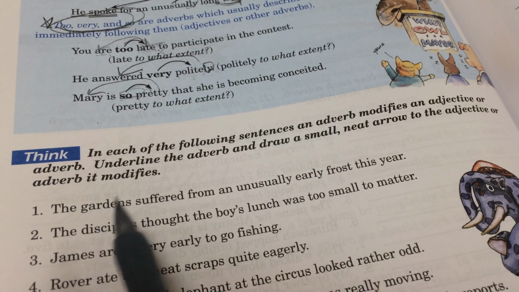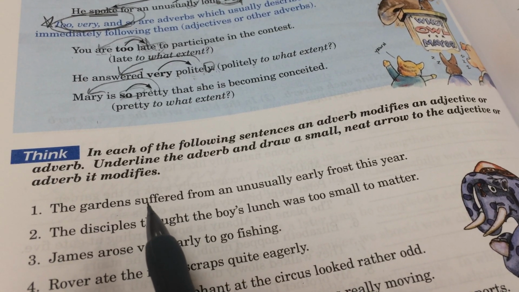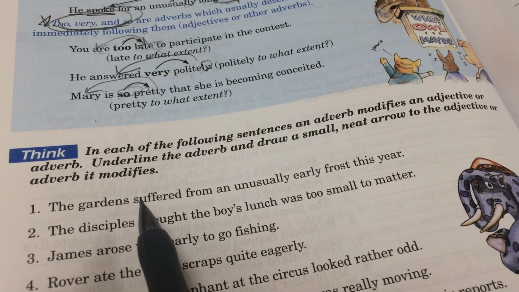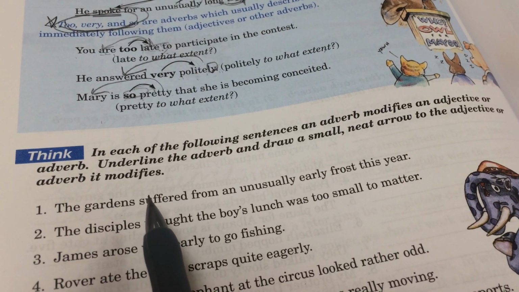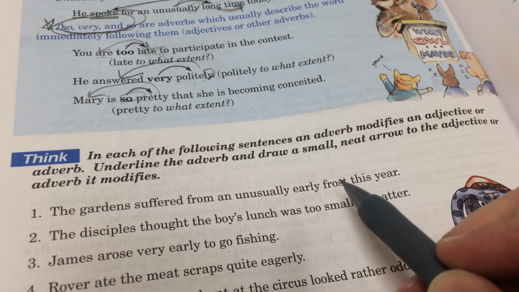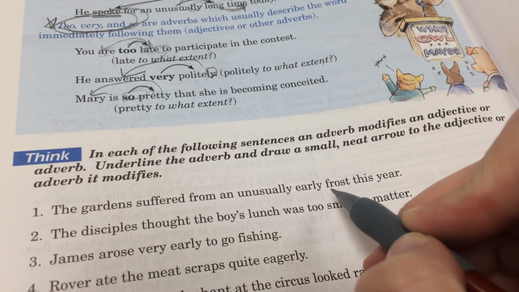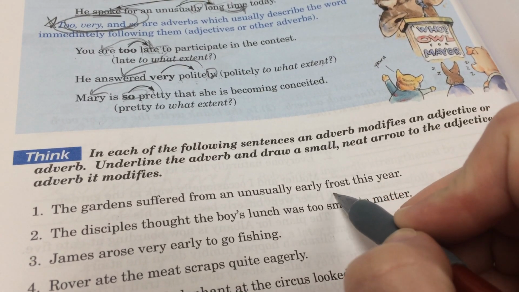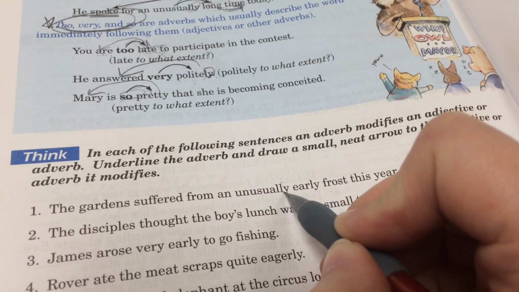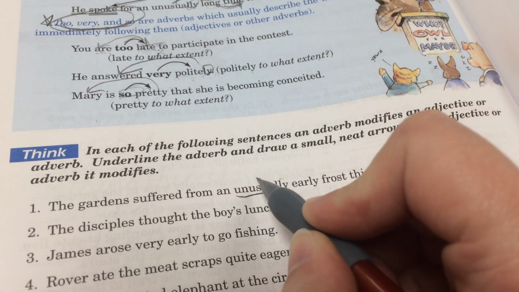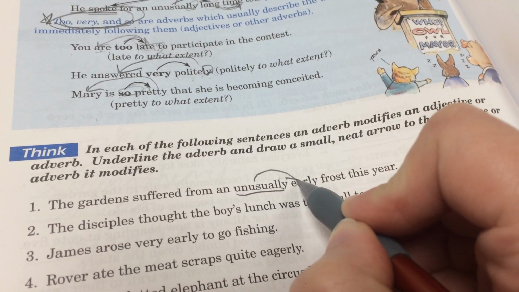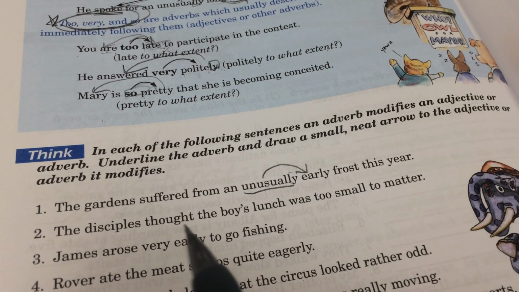My subject is garden, verb is suffered. Suffered how? There's not really anything, but if you look here, this is a noun, frost. Early describes frost. Here's an ly word. Unusually is an adverb that describes the adjective early, okay?